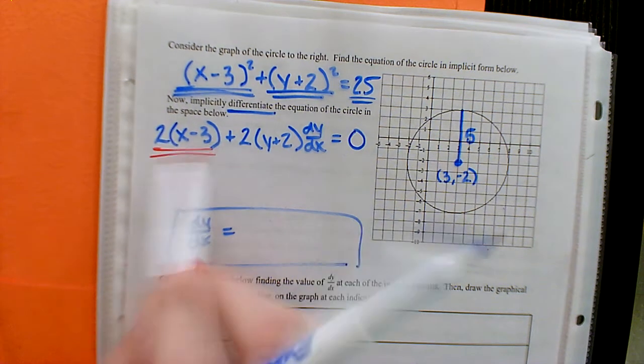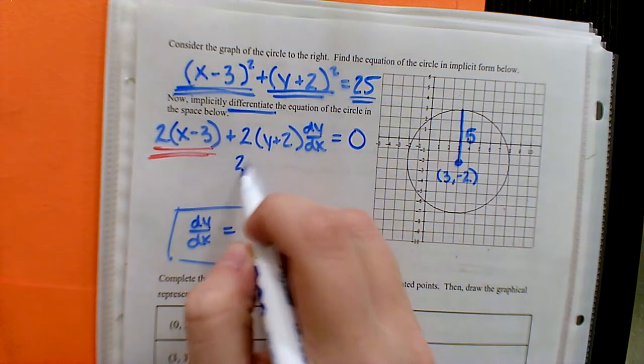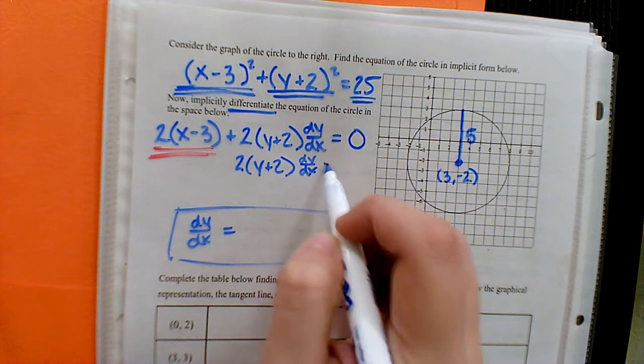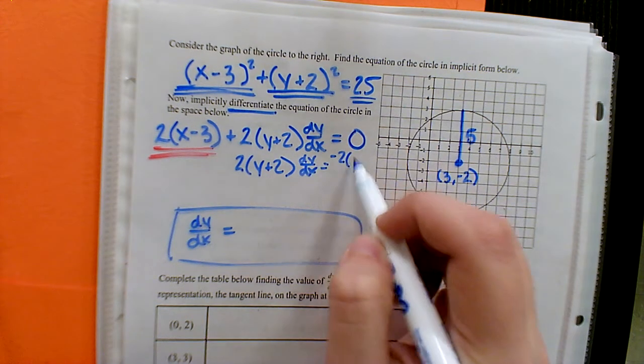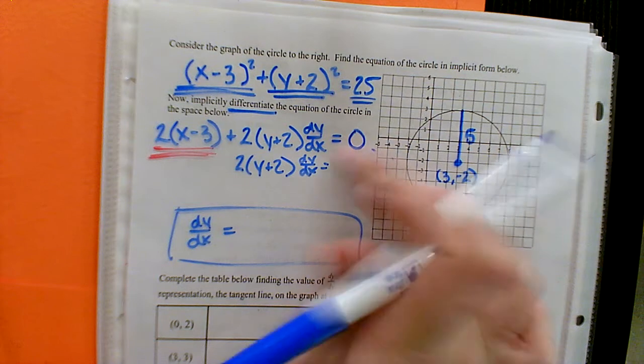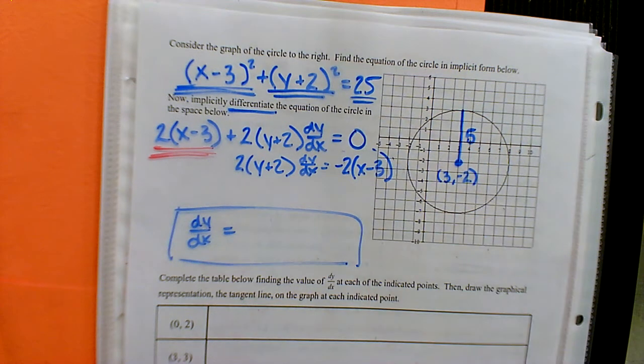Let's see, can we take this first term and subtract it over? That 2x minus 3, subtract it over. All right. So then what do you want to do to get that dy over dx all by itself?